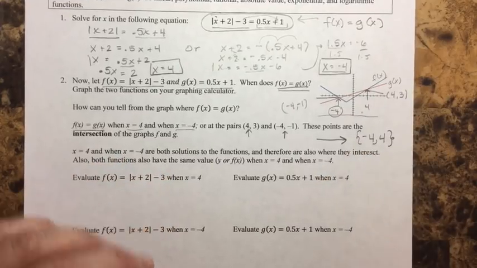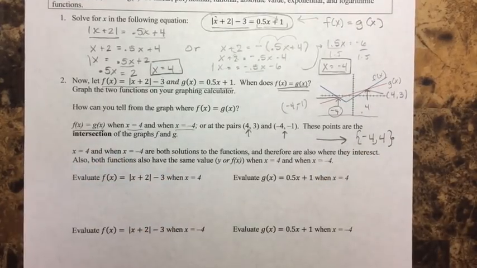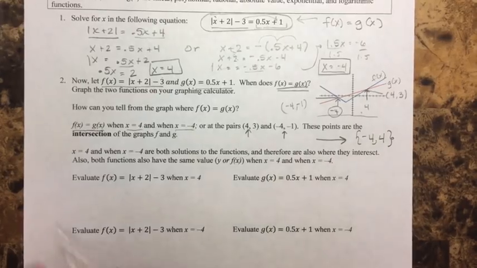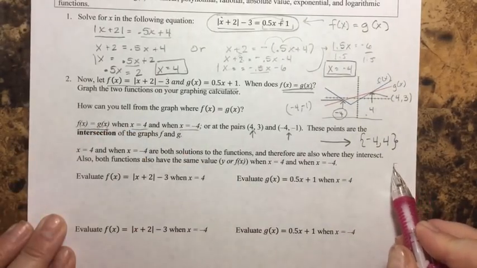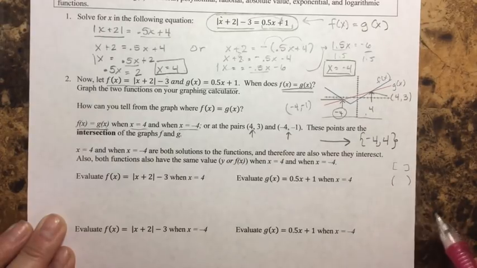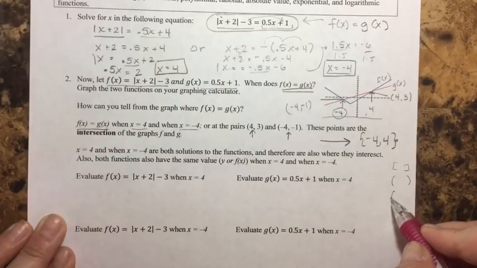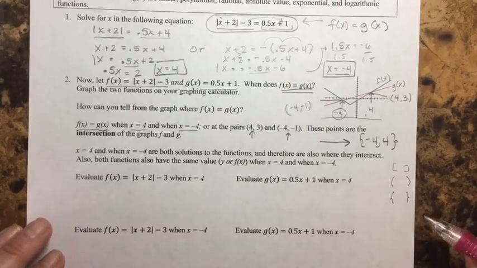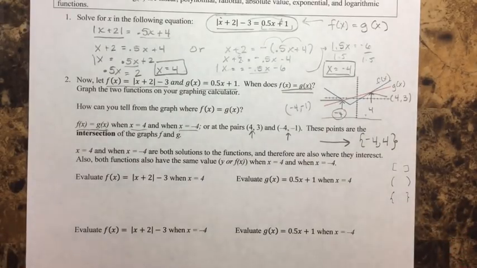Now notice I put them in braces. We've been talking a lot about notation. We had interval notation in our last lesson, which if you recall were the brackets. We have ordered pairs, which are parentheses. And we've talked about this. Remember those braces that everybody has a hard time drawing?